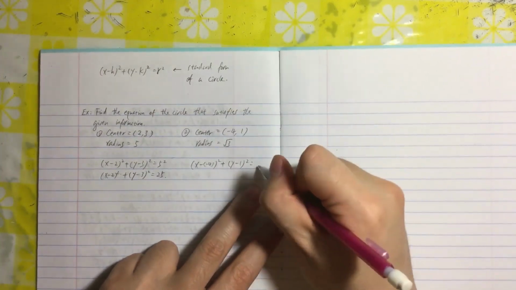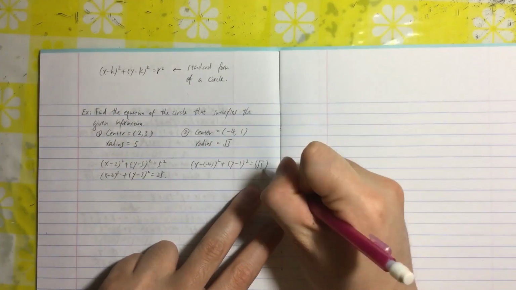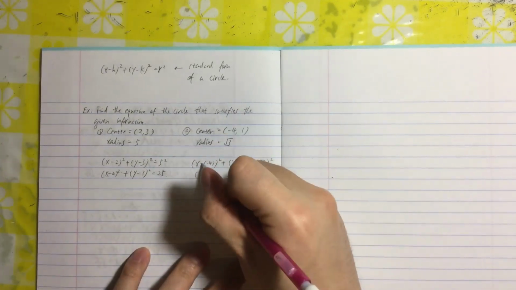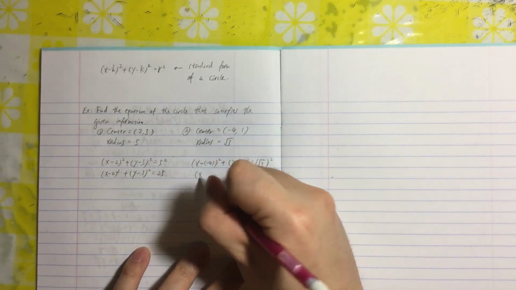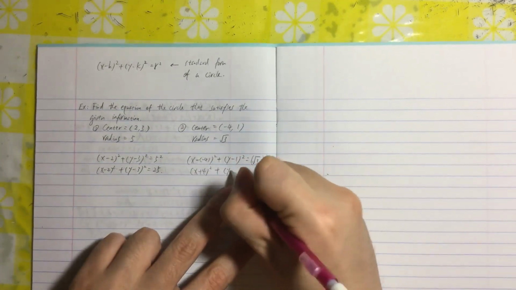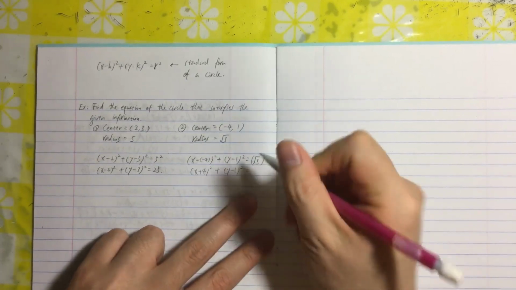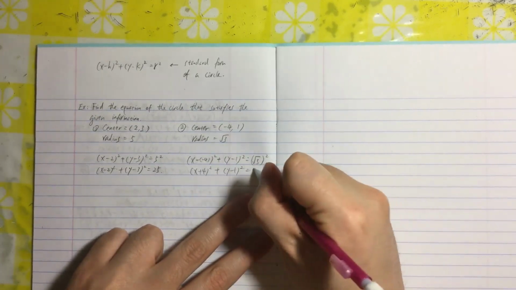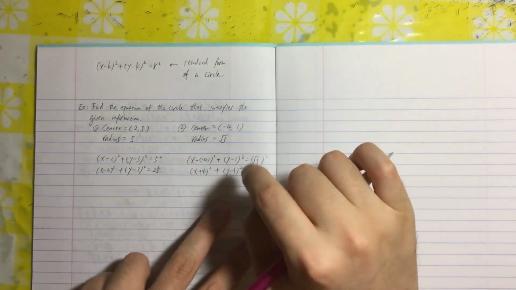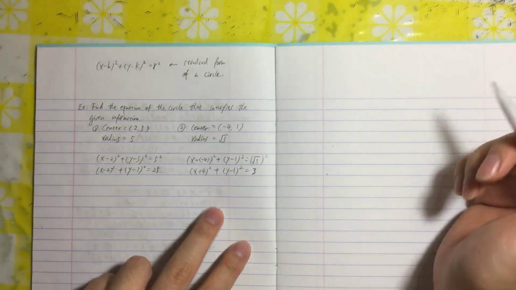Here r is radical 3. Then simplify. Minus minus, a double negative, is positive. I get x plus 4 squared plus y minus 1 squared equal to radical 3 squared, which is 3. That's the standard form of an equation that satisfies the given information.